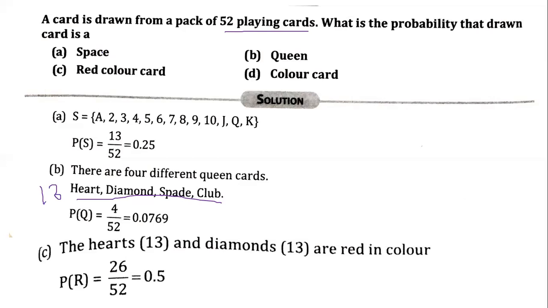Sorry, it is a spade. It is D. What is the possibility of getting a spade?